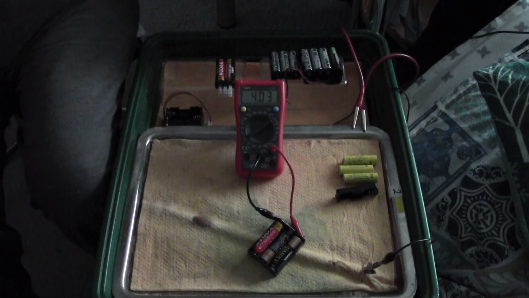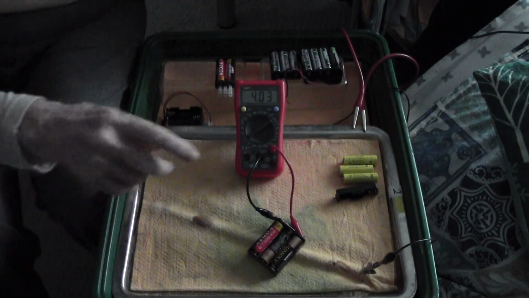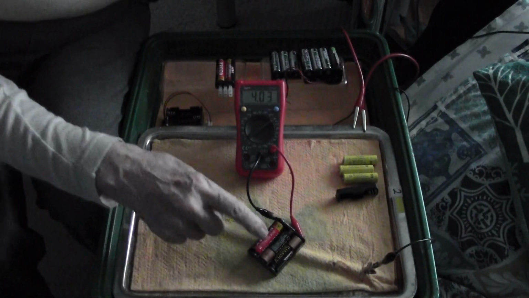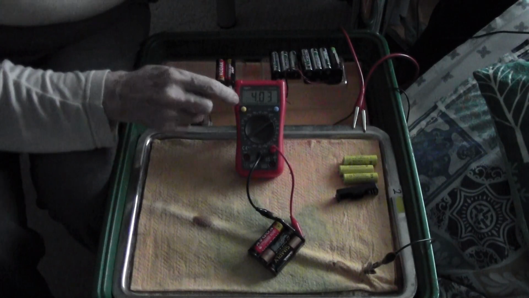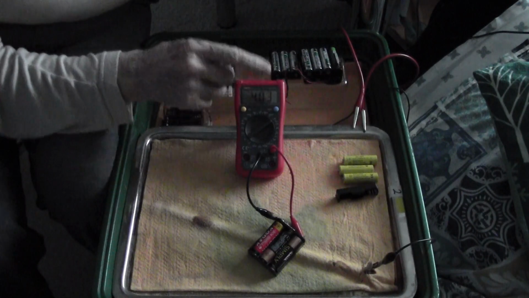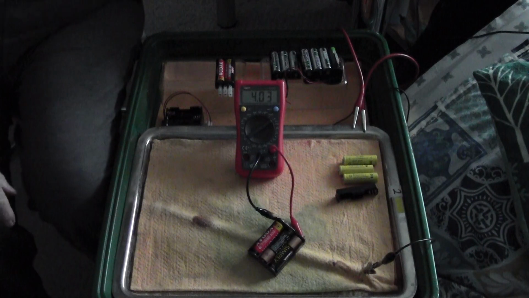So this is 3 corrosion cells in series, and they give a total voltage of 4.03 volts.